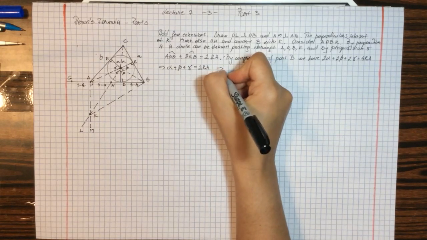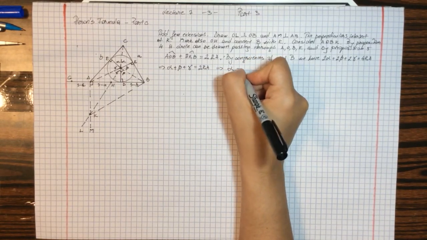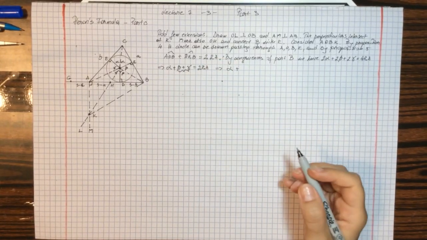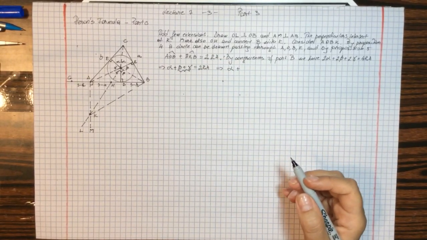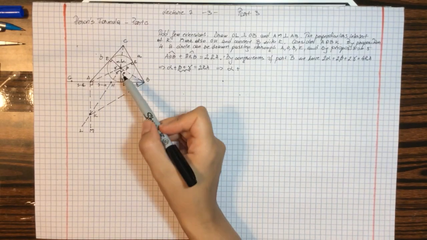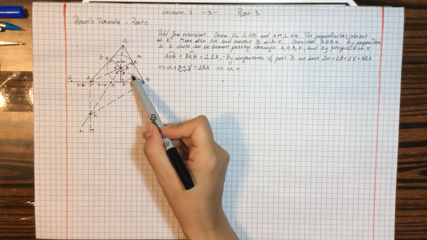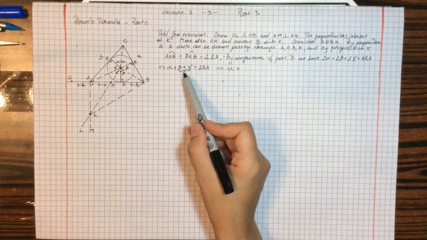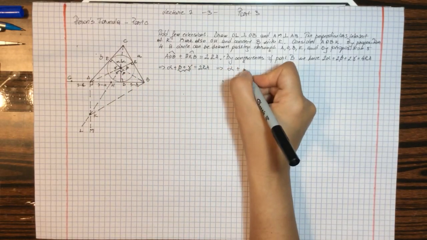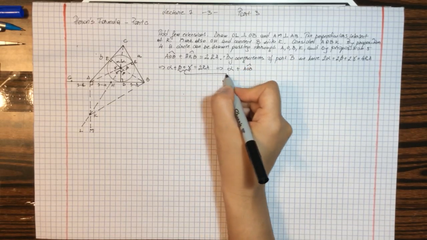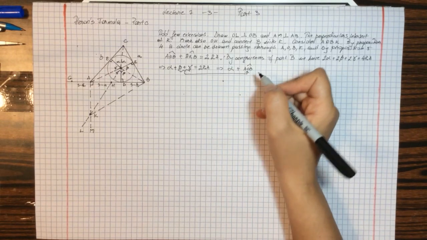And this is the same as saying angle alpha plus beta plus gamma. So beta plus gamma is the same as angle AOB. So instead of writing beta plus gamma, I'm going to write angle AOB. It's the same angle.